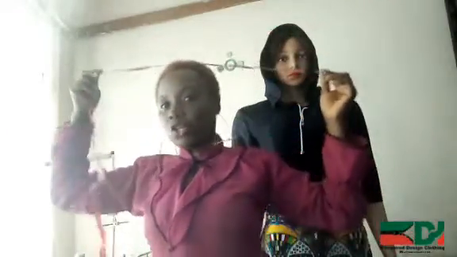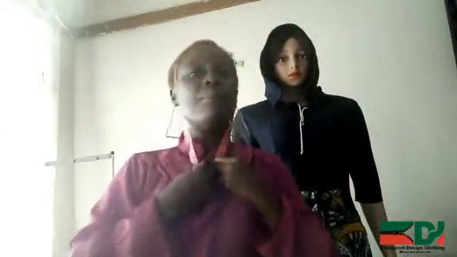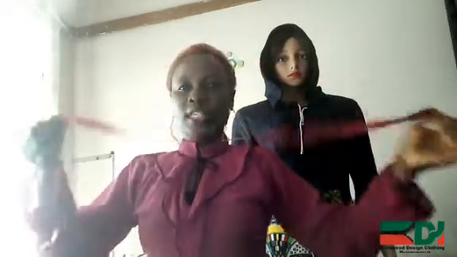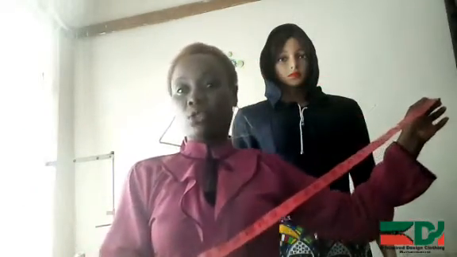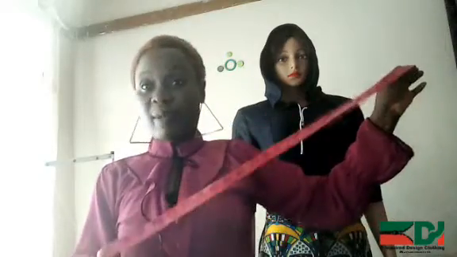One is the overhead measurement, where you take your tape, put it across your head this way and bring it to meet at the nape of the neck. You take the measurement and get 1/3 of that measurement, that is, you divide it by 3. That is the value you're going to use. For instance, if I take the measurement and have 30 inches, that means the value I'm using for my drafting is 10 inches.